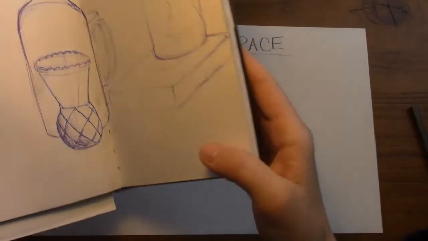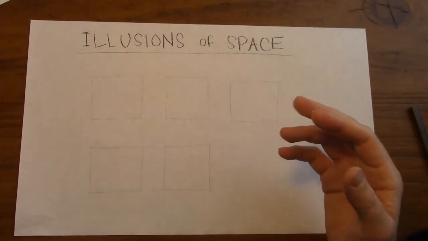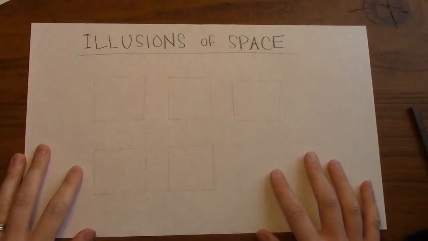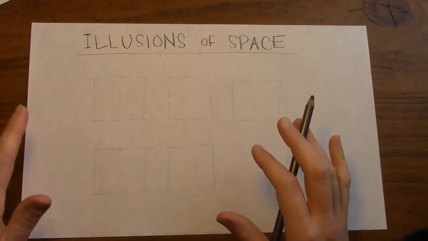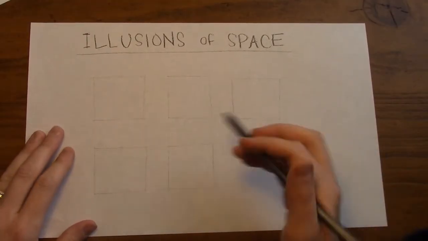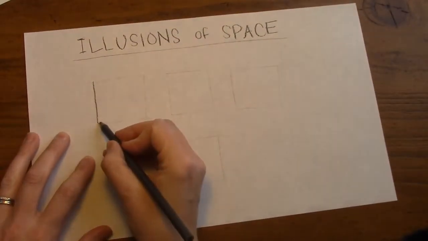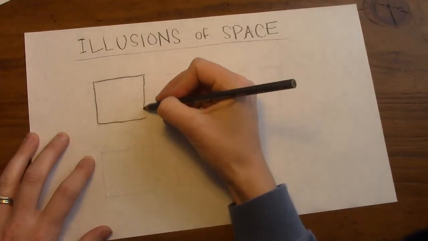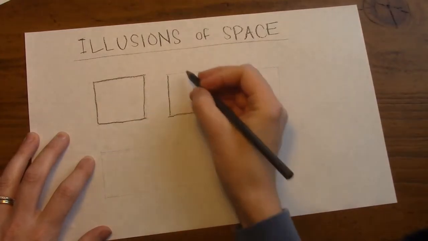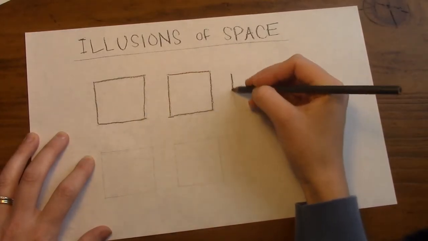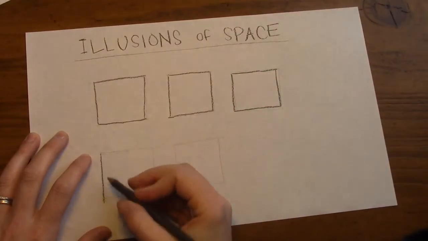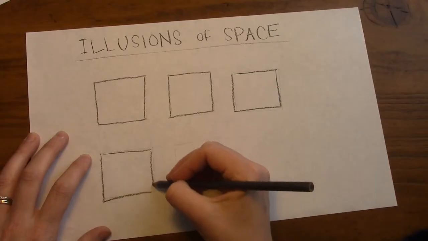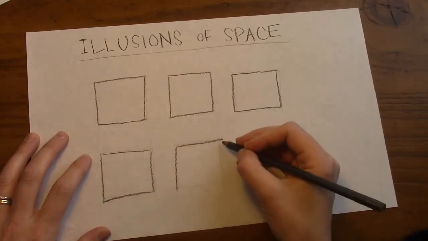illusions of space. So you're going to set up your sketchbook and have 6 different boxes, and it's up to you how you want to do this. They don't need to be perfect. I'm just going to outline these here really quick. If you are a perfectionist, go ahead and use a ruler. If you don't have a ruler, you can just grab a scrap piece of paper and kind of mark it off. These are gonna be your notes.